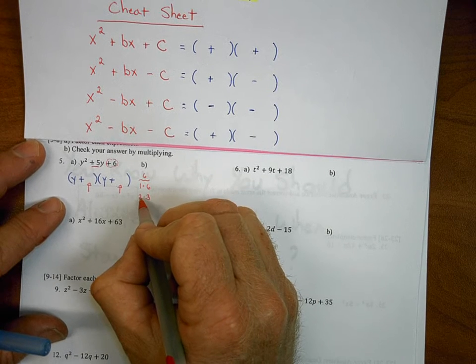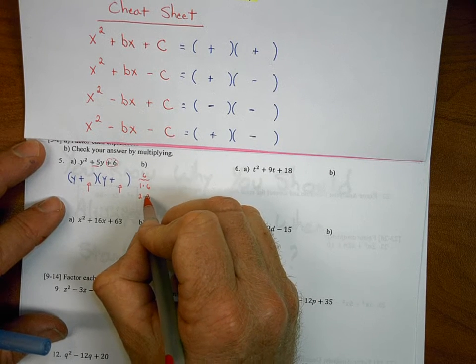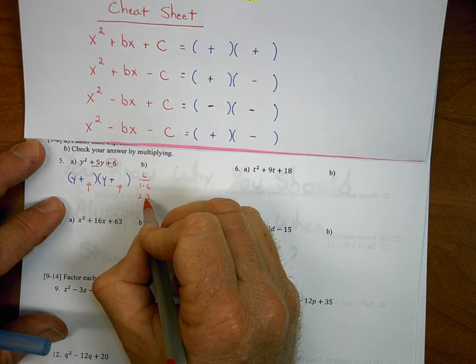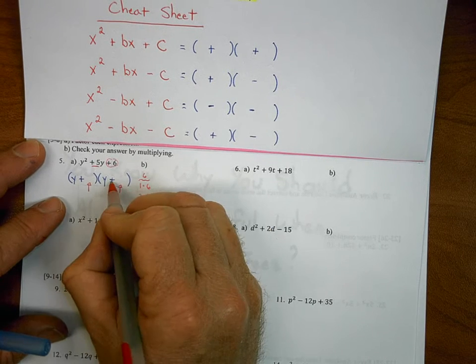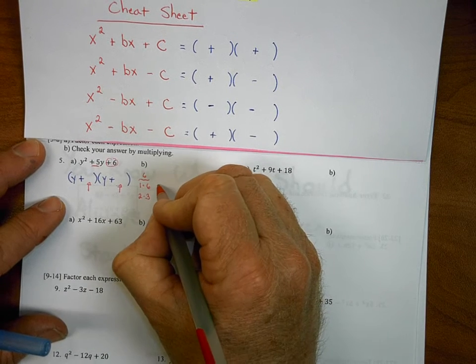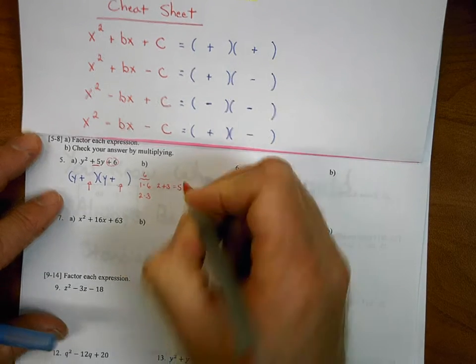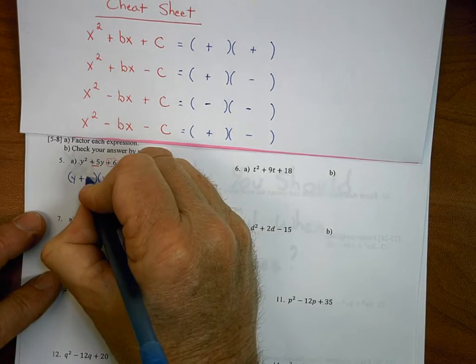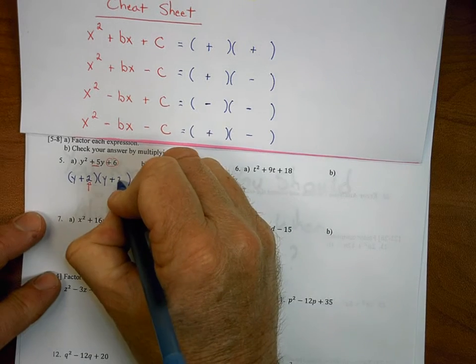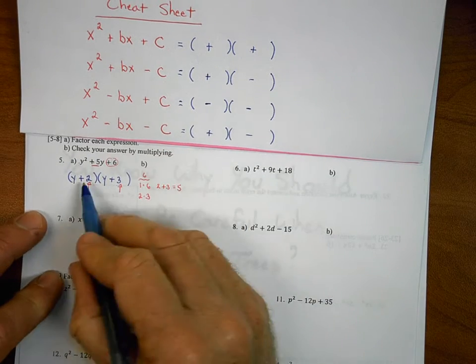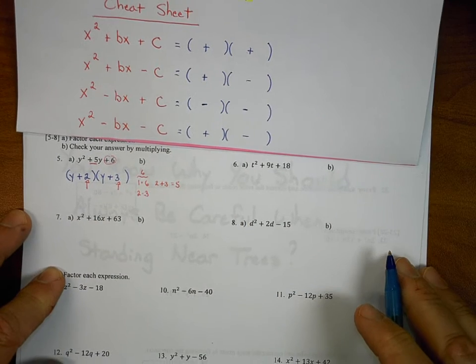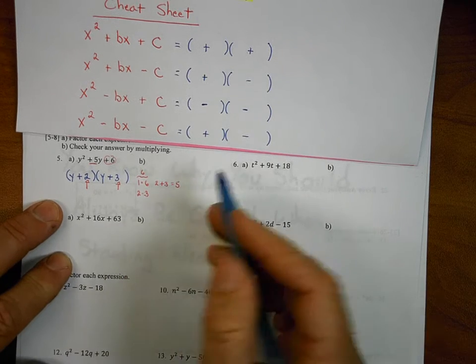Well, the answer is going to be 2 and 3. Okay, and the reason is because it has to be a positive and a positive. Okay, so since positive 2 plus positive 3 is equal to 5, I know that my factors have to be y plus 2 and y plus 3. Okay, you guys, so that would be part A right there. So that would be how we factor that.